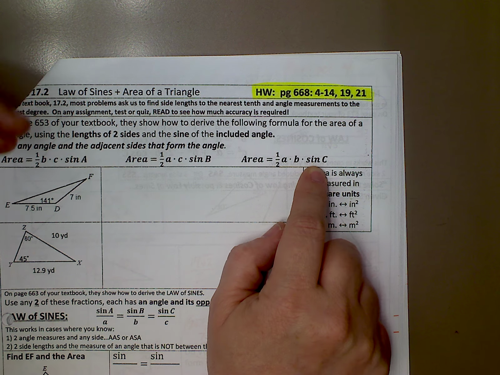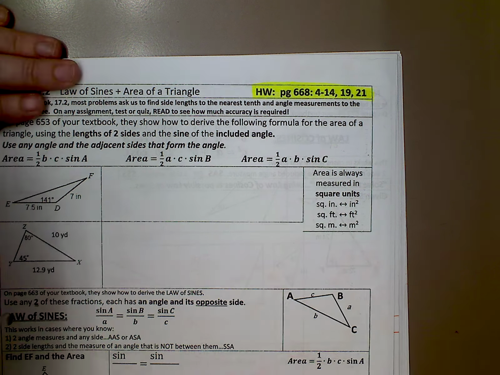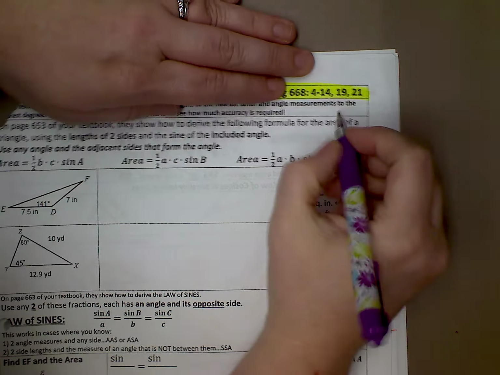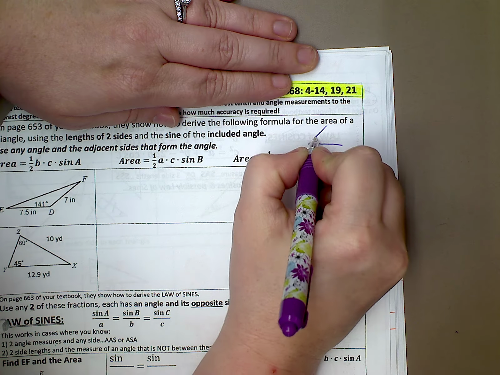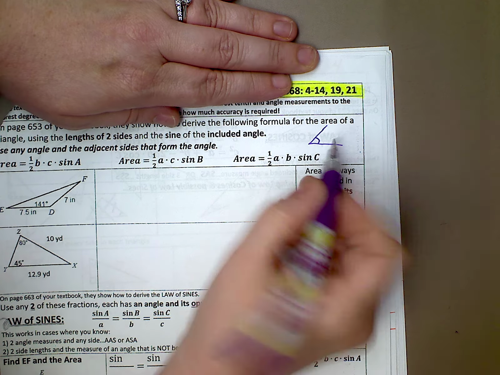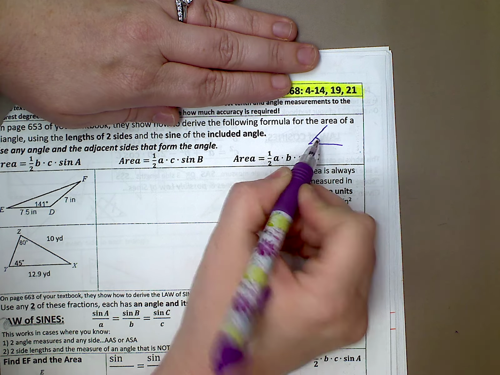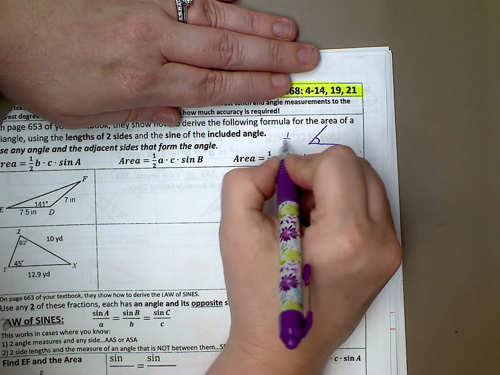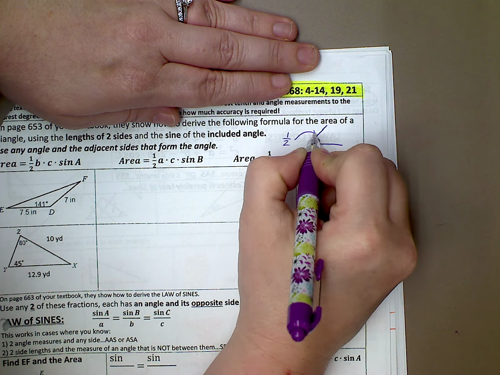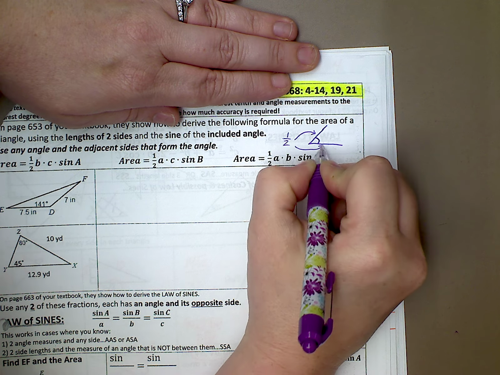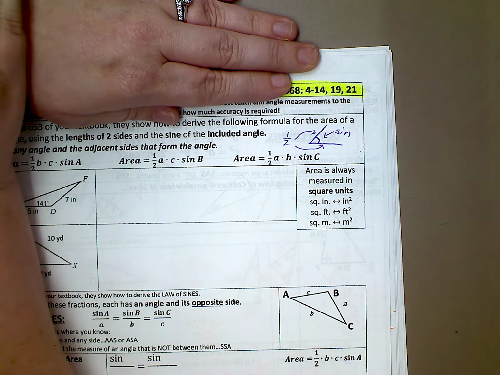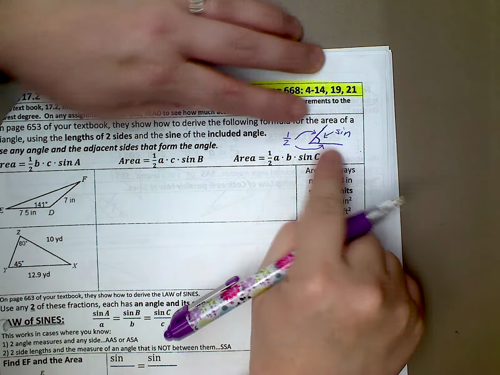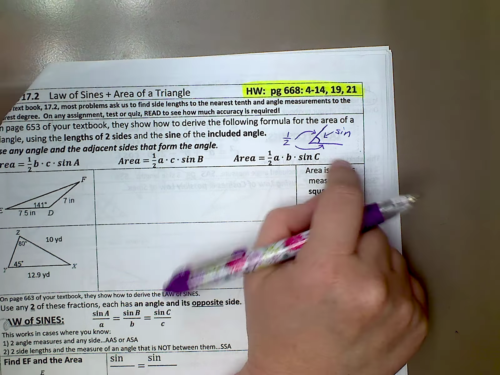Now, I don't care to memorize all of those formulas. What I like to remember is when you have a part of a triangle, you have two sides that make up an angle. We would call that the included angle. The area is 1/2 of this side times this side times the sine of the angle that is included. It can't be another angle. It has to be the angle that is included between those two sides.